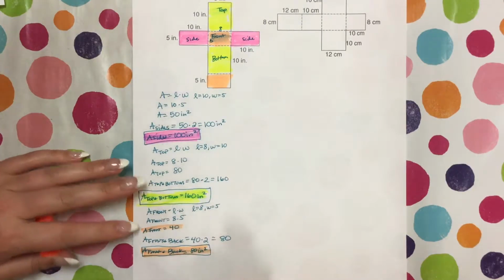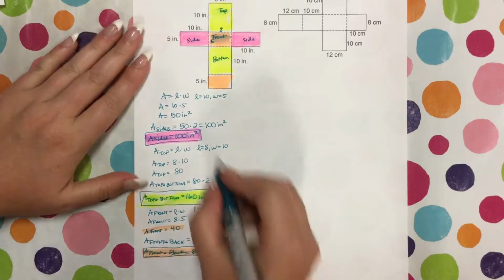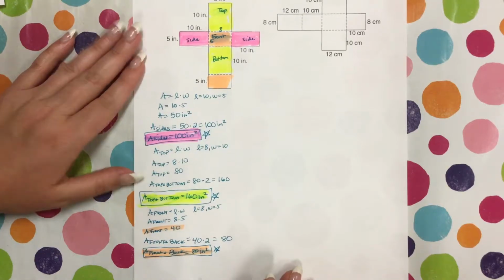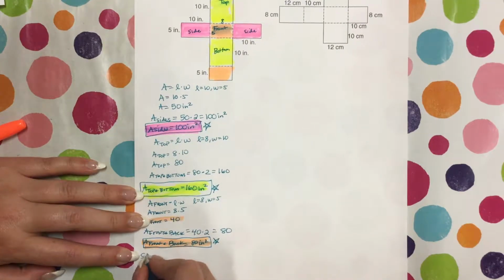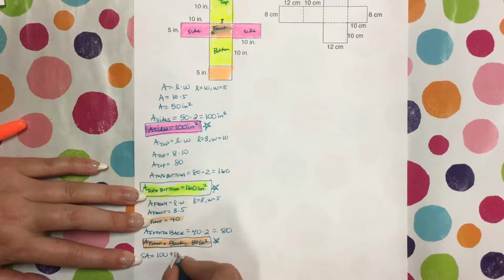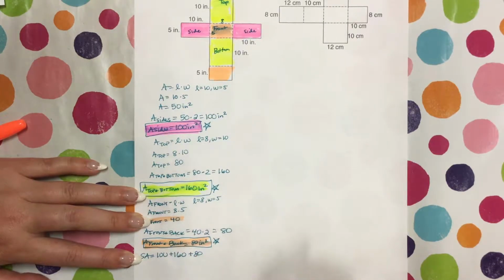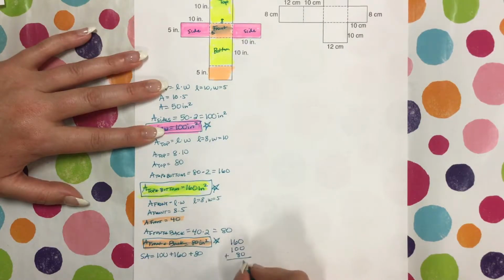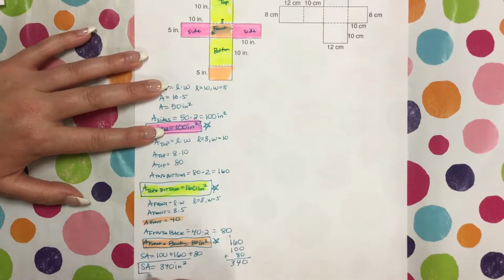So now we want to find the combined surface area. So we're going to take the areas of the sides, the areas of the top and the bottom, and the areas of the front and back and add them all together. So surface area equals 100 plus 160 plus 80. Okay, I'm going to take those on the side and add them up. So 160, 180. 0, 6 plus 8 is 14. Carry the 1. 1 plus 1 plus 1 is 3. So the surface area of this entire net is 340 inches squared.